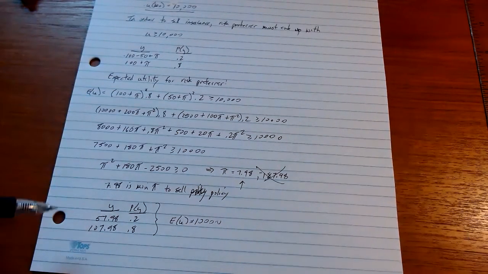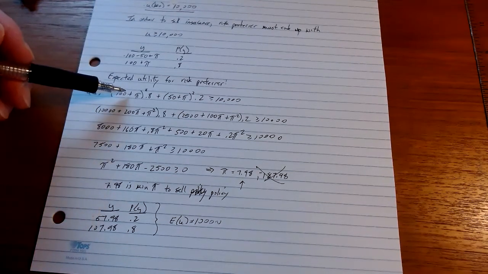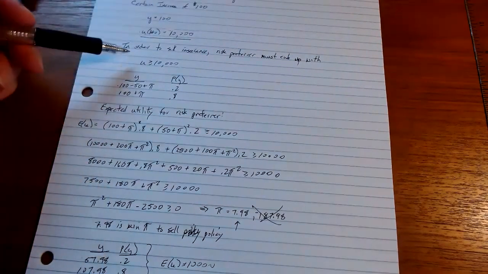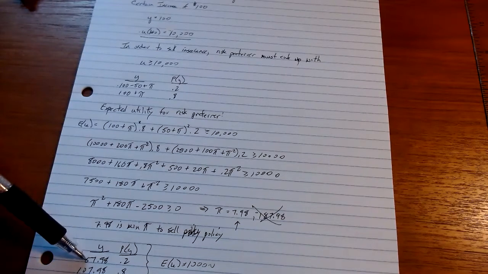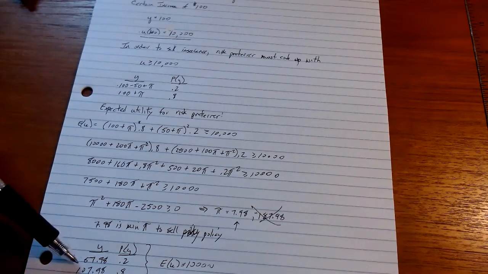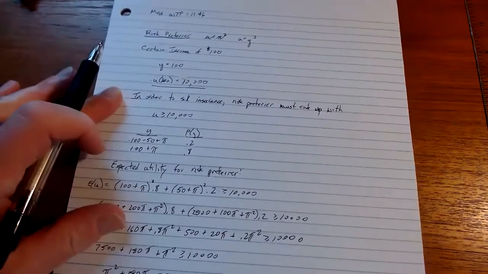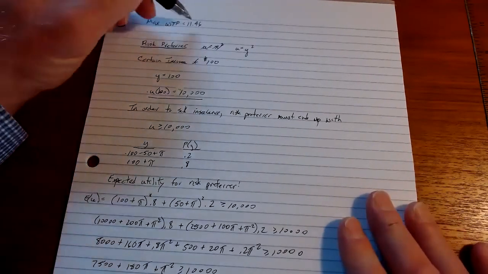And so that is, in fact, the premium, $7.98, that leaves the risk preferrer in the same situation they would be in with the certain income. So any premium greater than this is going to lift their expected utility above 10,000. So they'd be better off with a premium greater than $7.98, but $7.98 is the minimum amount they're willing to sell a policy for. So $7.98 is their minimum price.